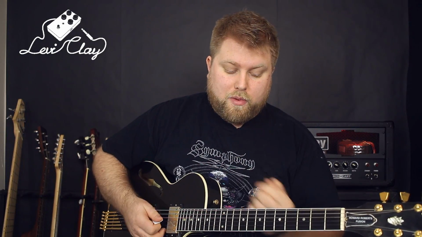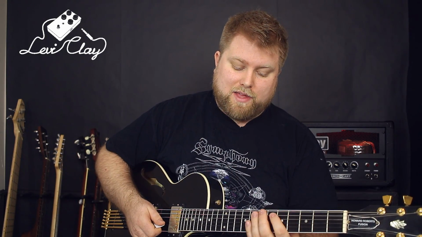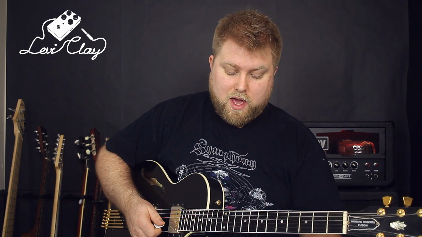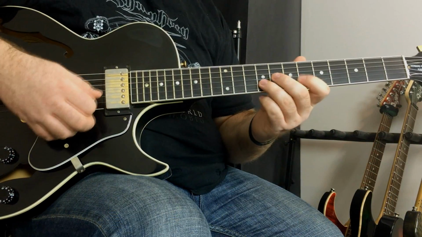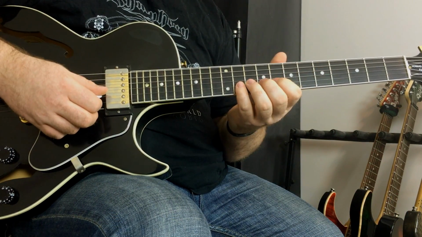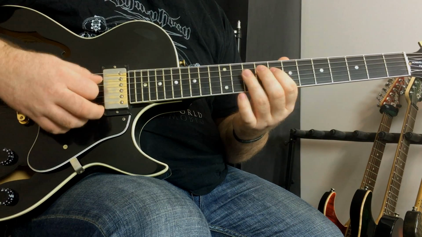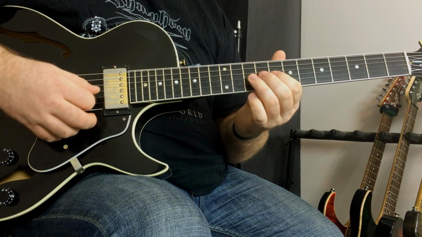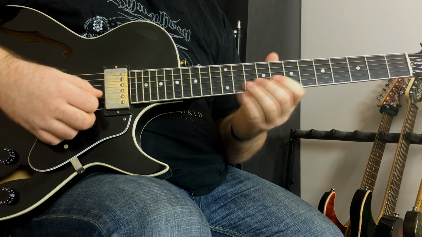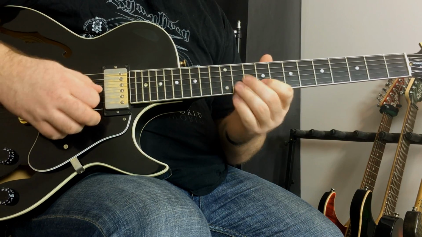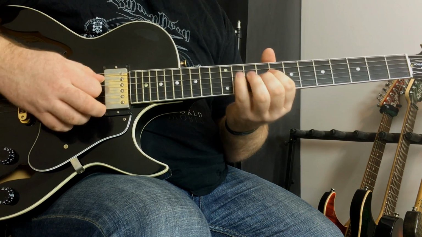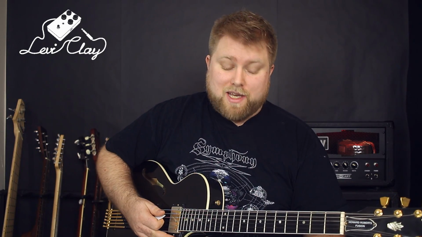Now you could go about learning that lick in different positions, but I would prefer, personally speaking, to have vocabulary in this area and this area and this area, so on and so forth. If I'm here, I might play, whereas if I'm here, I might play. Different types of vocabulary. Obviously it all sounds very bebop influenced because it is.